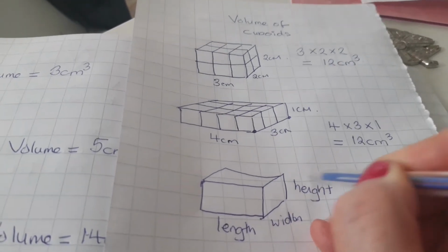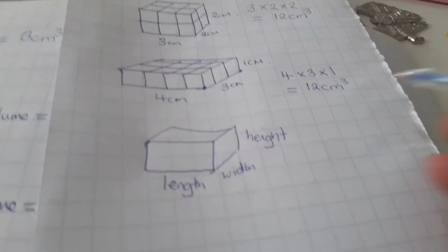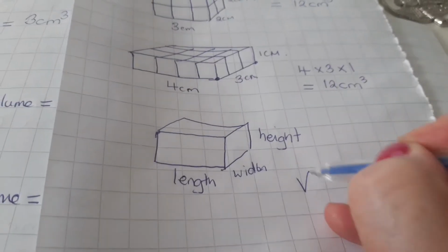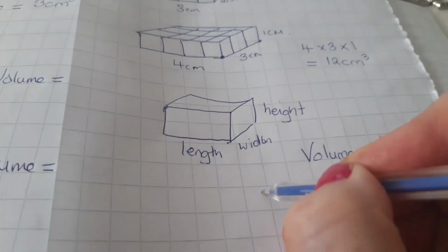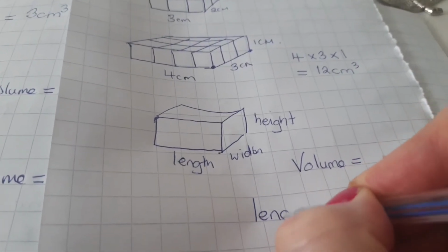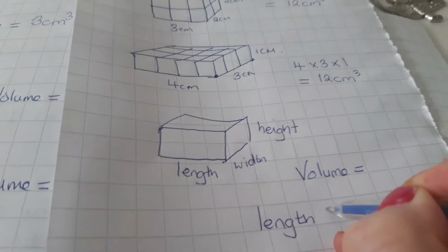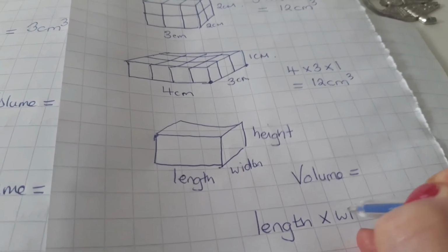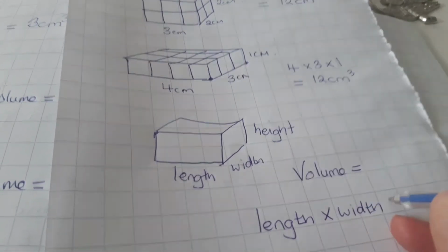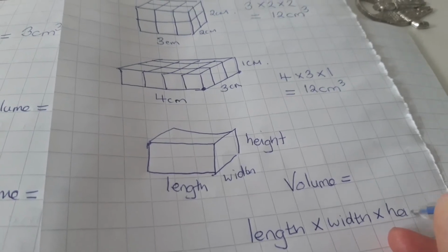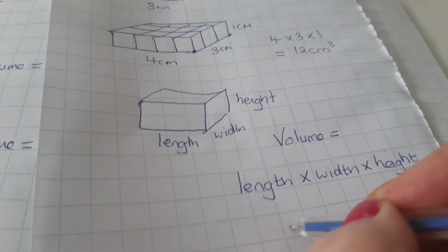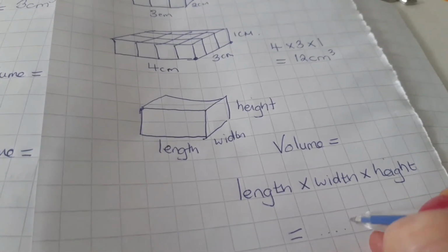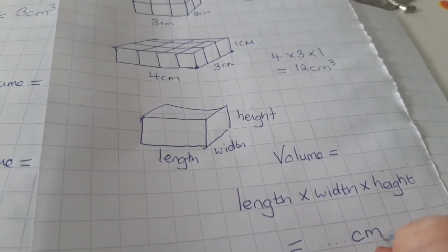Once you know those three numbers, the volume is length times width times height. It's just multiplying. Then you write the answer as a number and centimetres cubed.